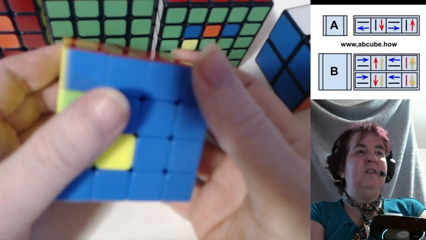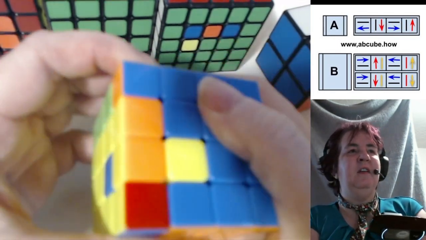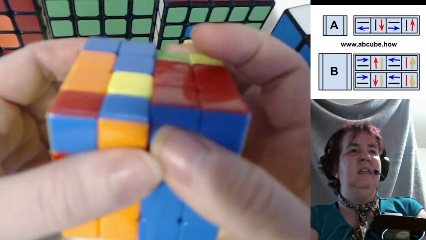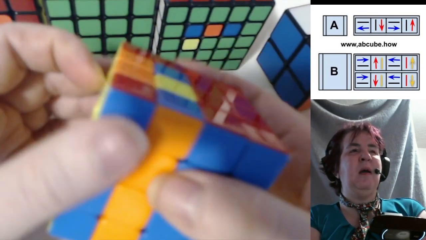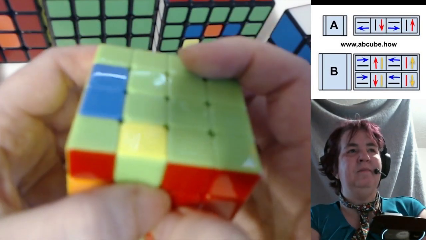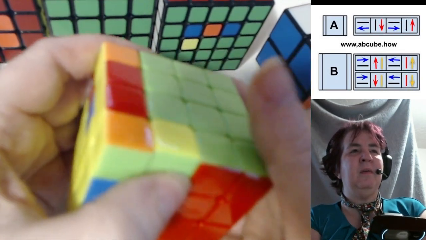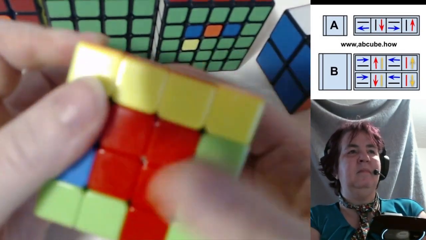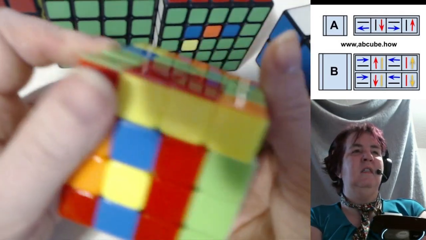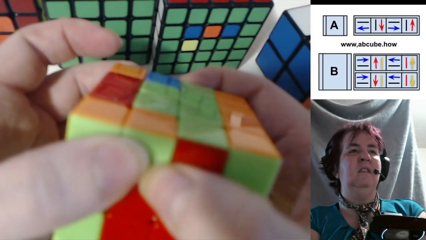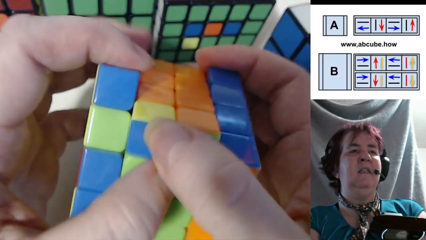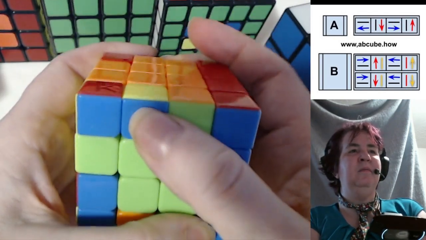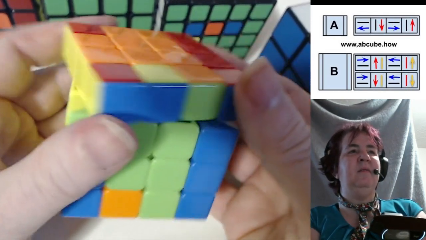So I'm going to work with one. I'm breaking them apart so I can work with them one at a time. Okay, here's the blue going in the yellow direction.